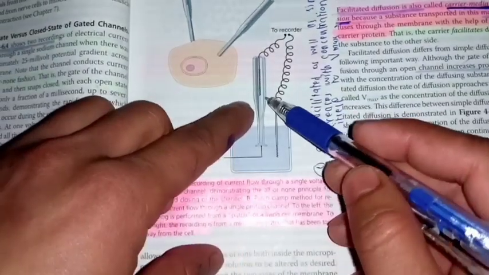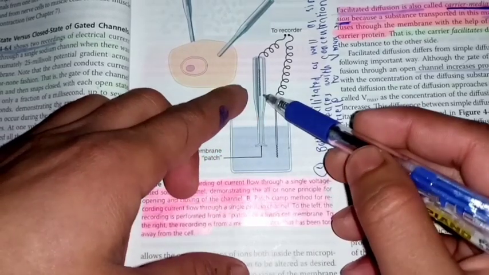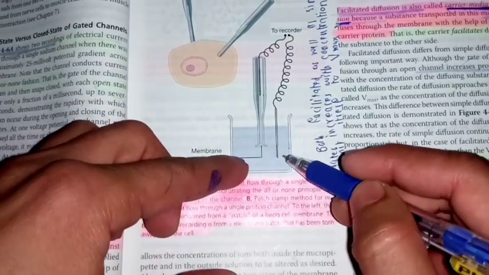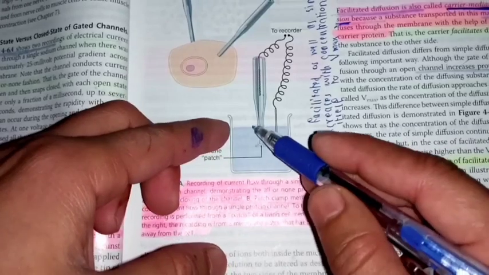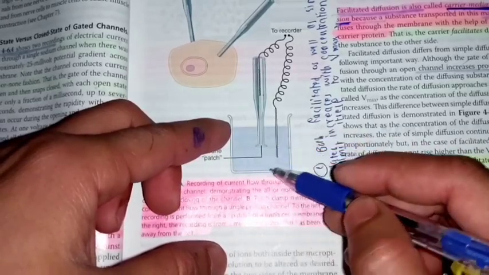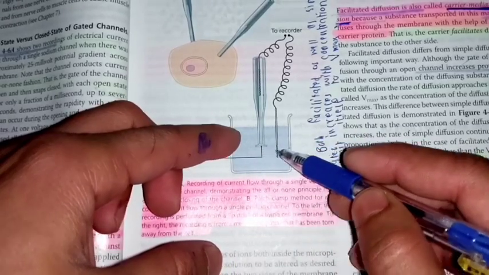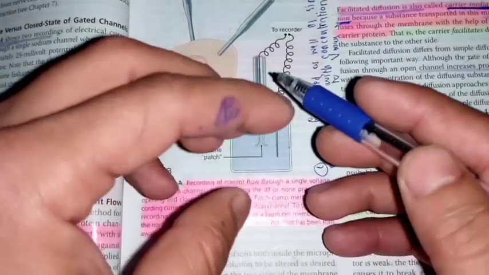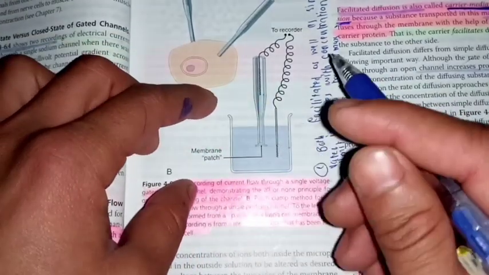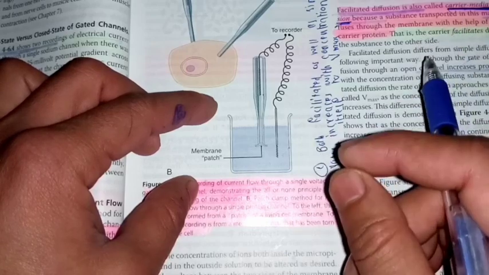Then we can change the ionic distribution and composition inside the channel, and we can also change the ionic distribution and composition outside in this water bath, and through these changes we can study the conduction of current through a particular channel.